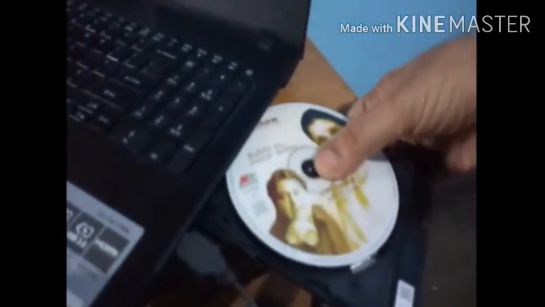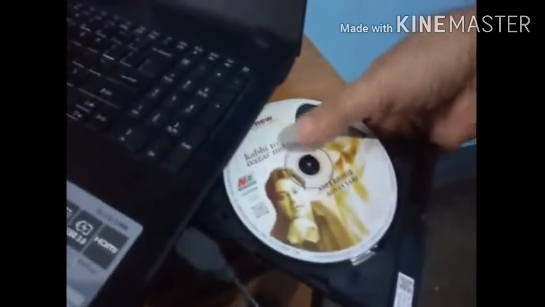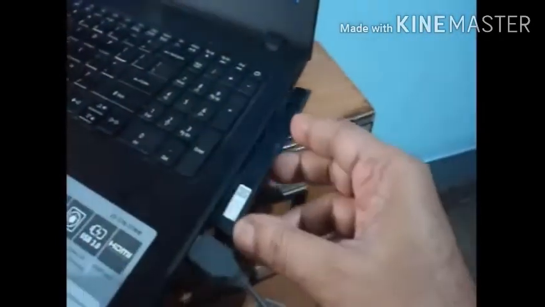And now I will take my CD and I'll put it in. And then I have to push it in, and now my CD is ready to play.